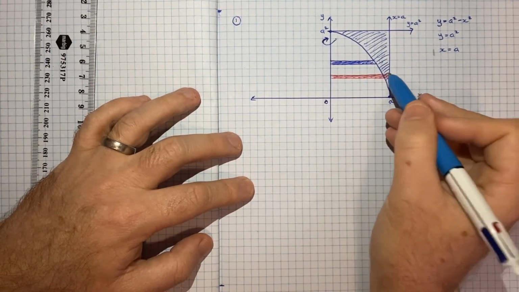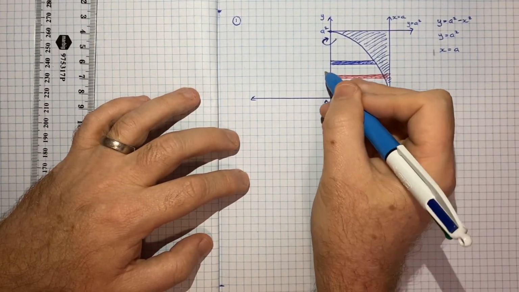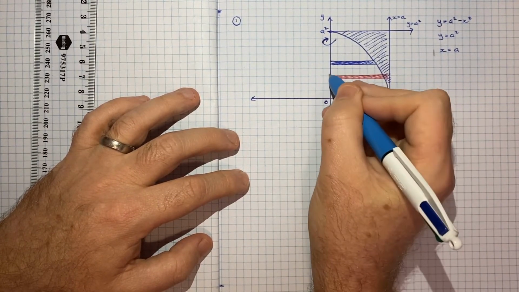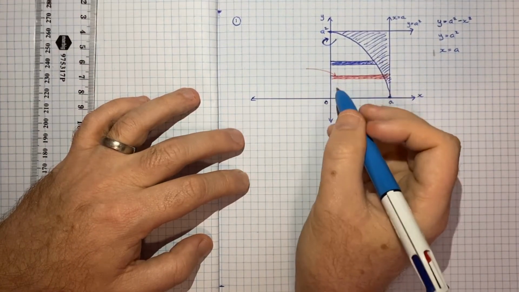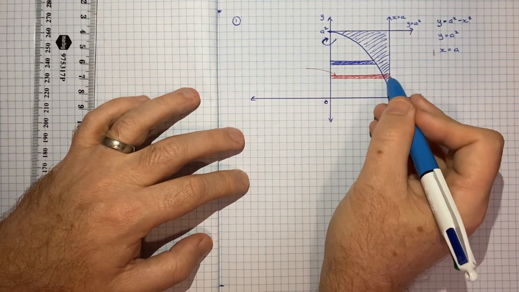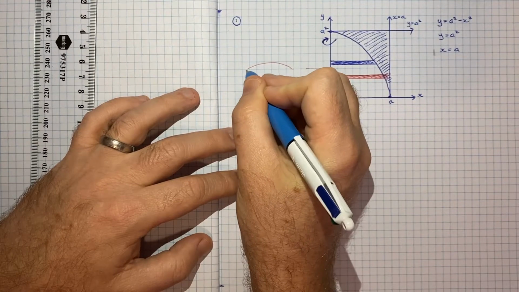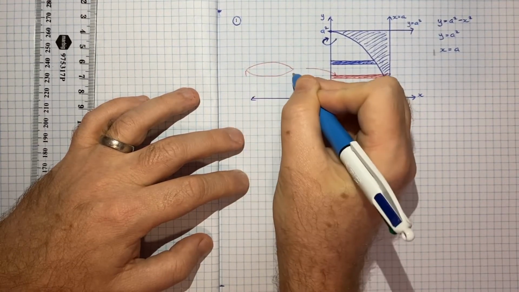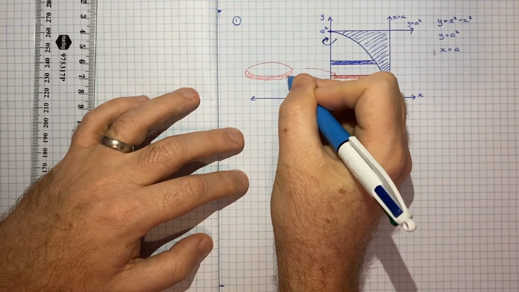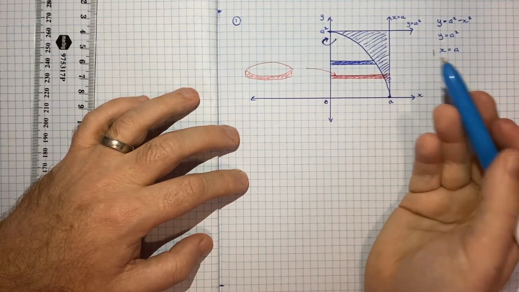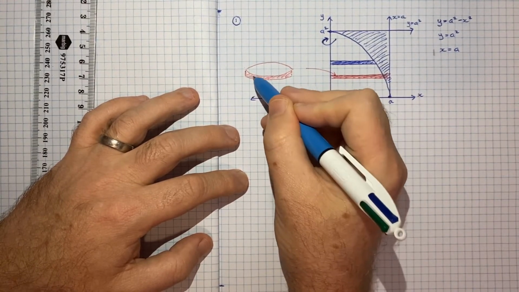You'd effectively get a cylinder. Maybe if I just draw it over here, if I think of this red one rotating that around the y-axis, it takes a bit of visualization, but you'd effectively get what looks like a coin, really. Which means that in terms of its shape, it's actually a cylinder, a kind of thin cylinder. That's effectively what a coin is.